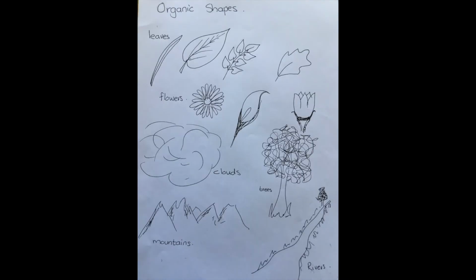We also get organic shapes. And these shapes have natural edges and have no specific names. They remind us of the natural world where shapes and objects are usually irregular. They're uneven and they're always changing. And most of them have curved shapes.